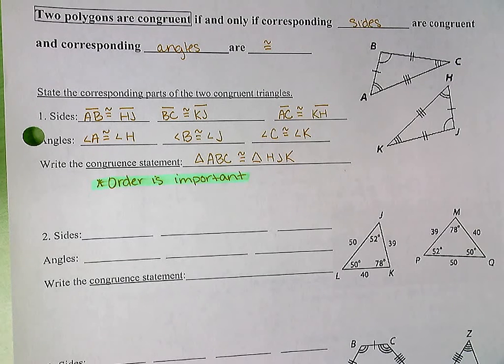Wait, so if one side's for B and then the triangle looks nice for B, then it's going to, okay.